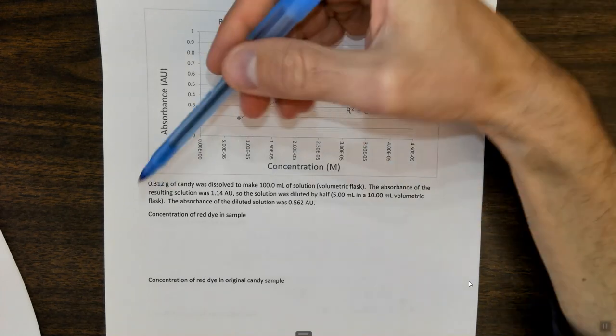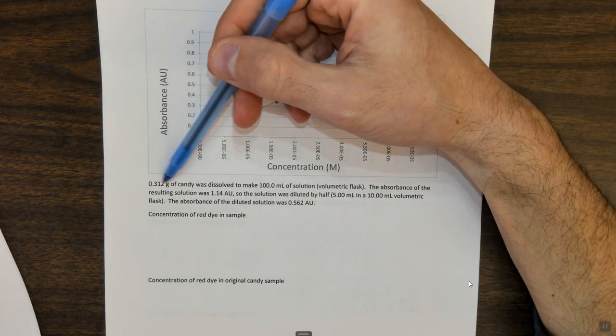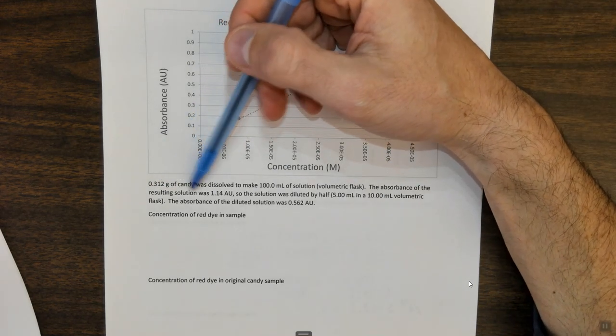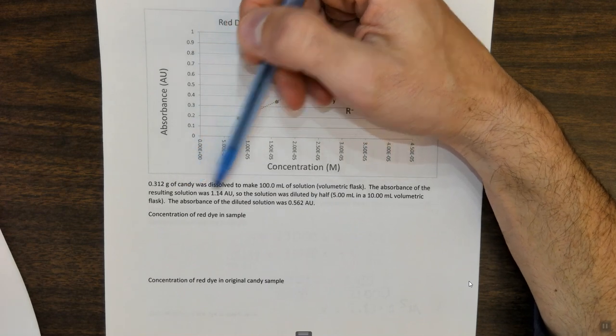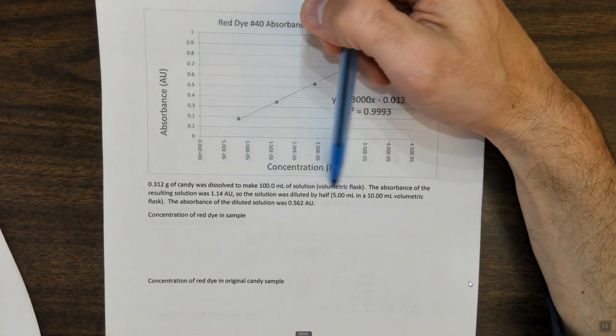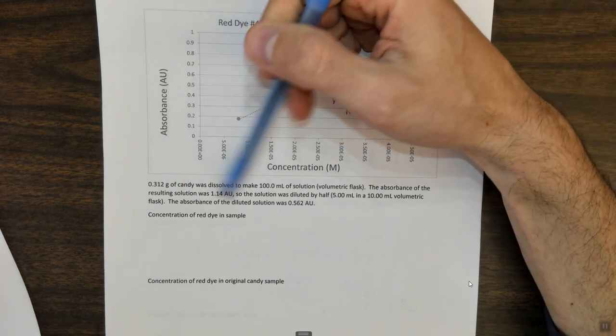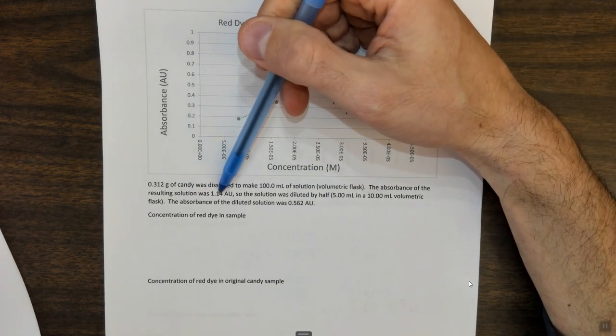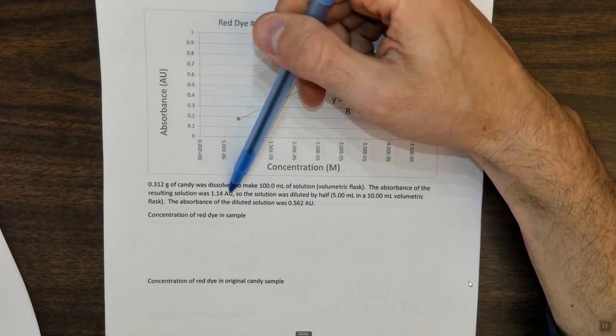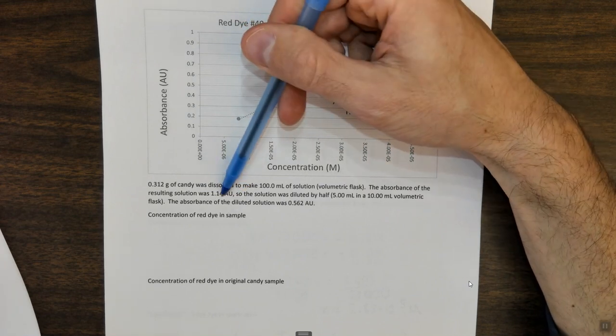I crushed up the candy, a 0.312 gram candy sample. So 0.312 grams of candy was dissolved to make 100 milliliters of solution in a volumetric flask. The absorbance of the resulting solution was 1.14 AU, so a little above 1.